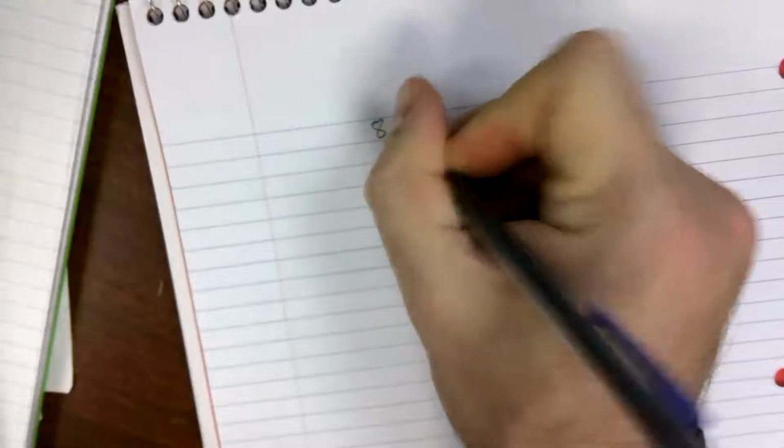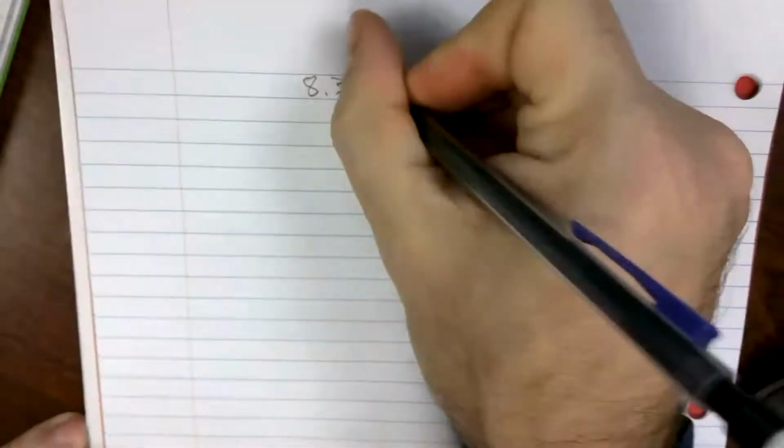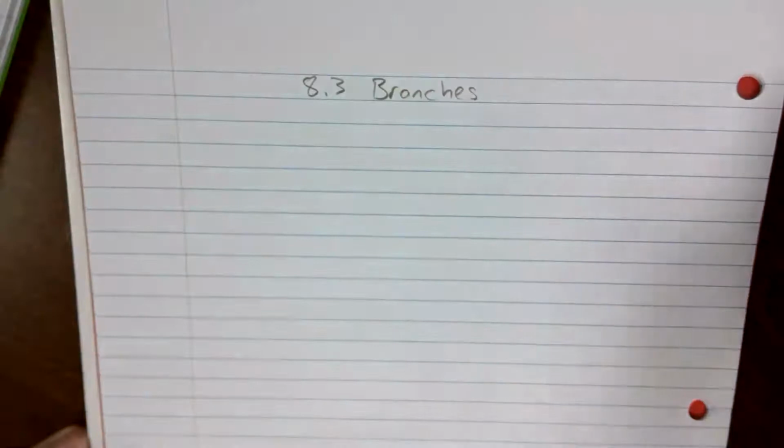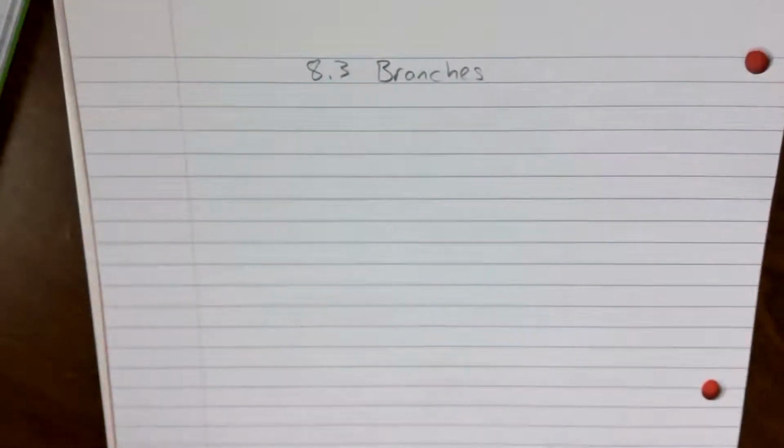Chemistry, functional groups we did the other day, and today, 8.3. Branches, which honestly are pretty much exactly what they sound like.